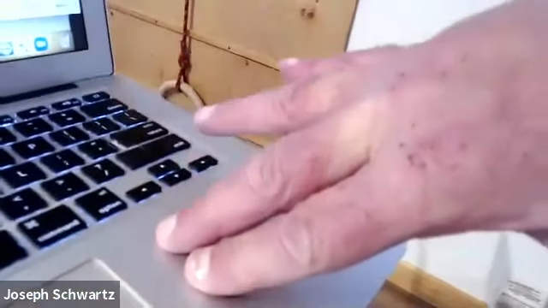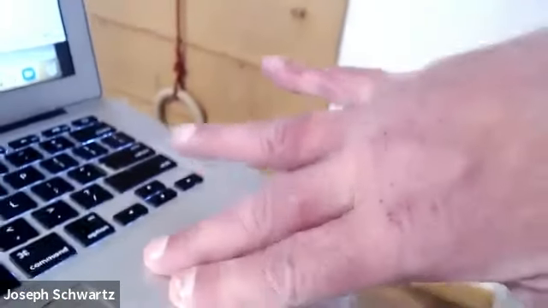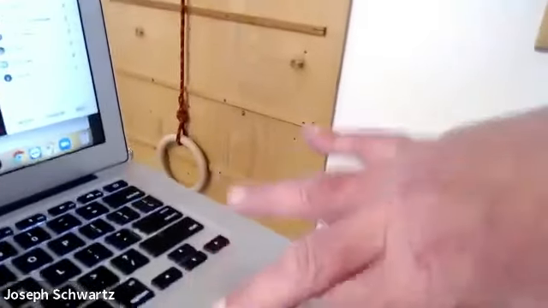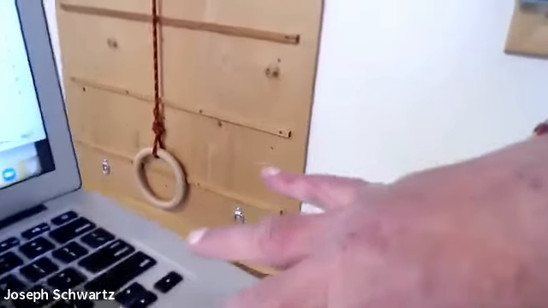Another way that I like to do, I'm going to move my camera so that you can see this. What is yes? What is no? What is yes? What is no? And so I'm actually using a hard surface, and the yes and no becomes my fingertips.